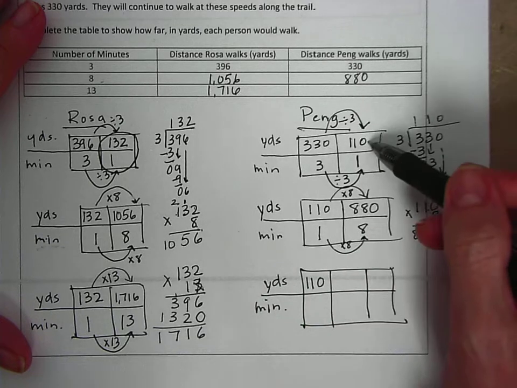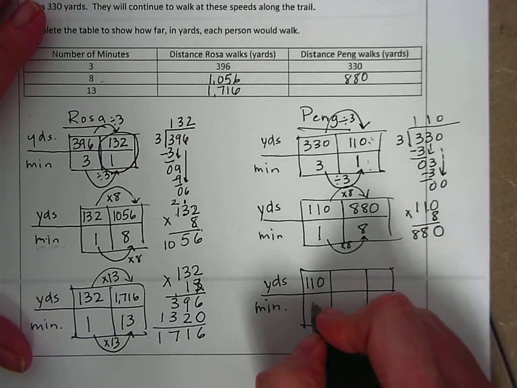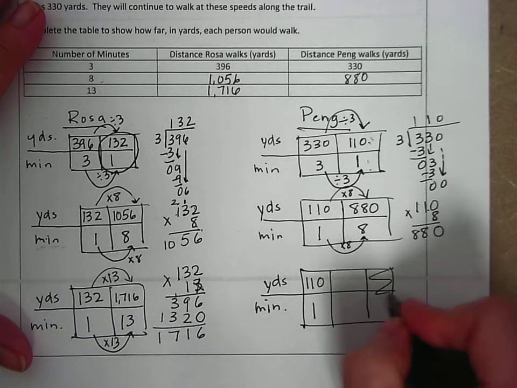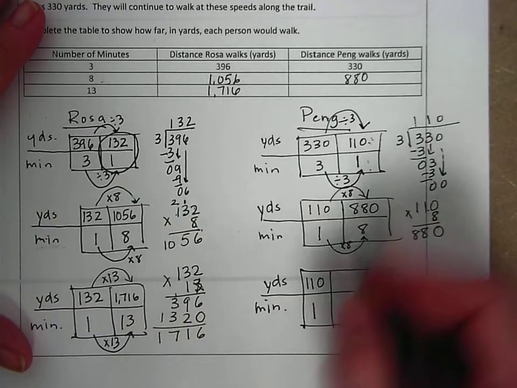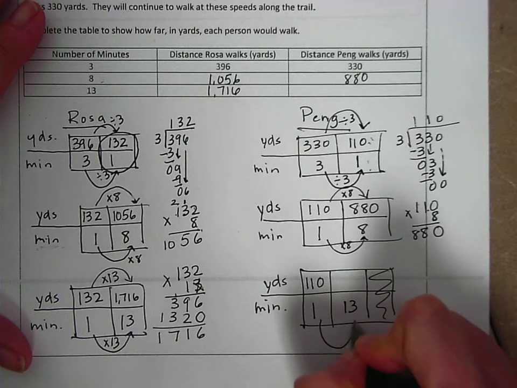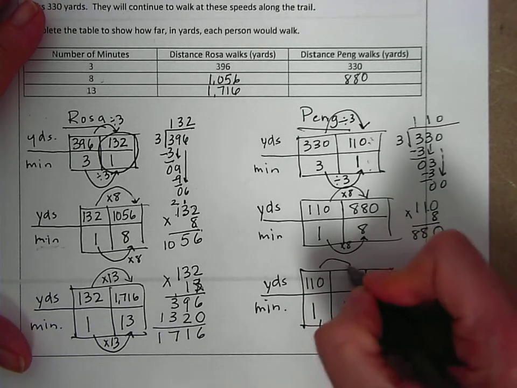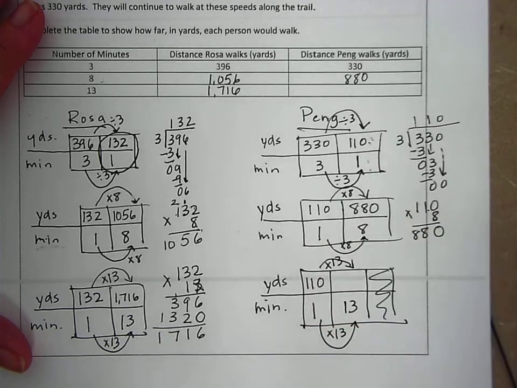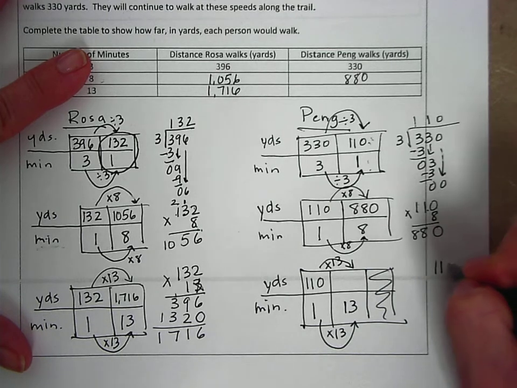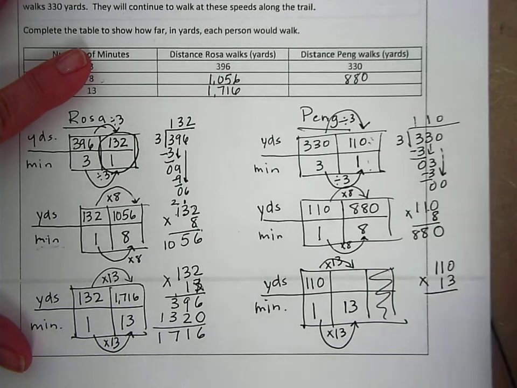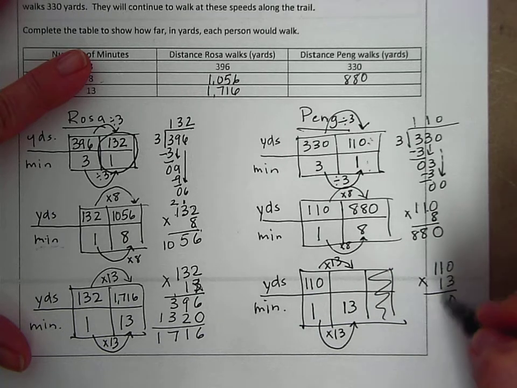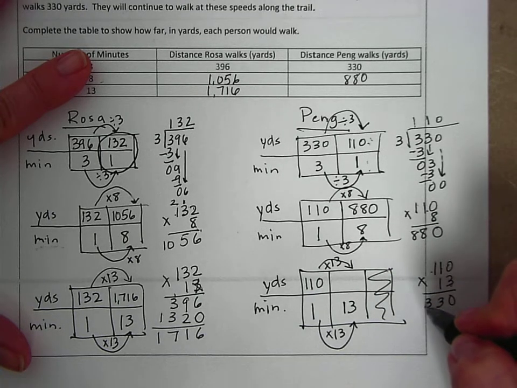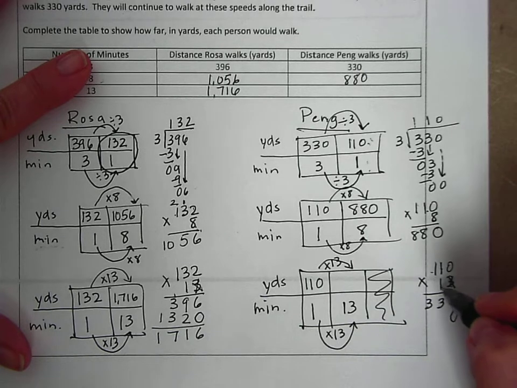Or the original unit rate, and I didn't need that. They want to know how far she walked in 13 minutes. So 110 times 13, so let's do it. 110 times 13. 3 times 0, 3 times 1, 3 times 1, done. 0 placeholder, 1 times 0, 1 times 1, 1 times 1.